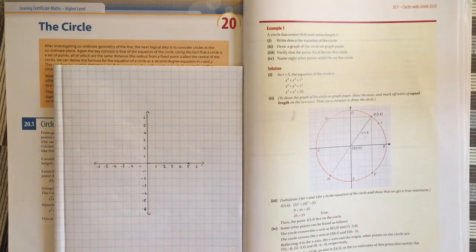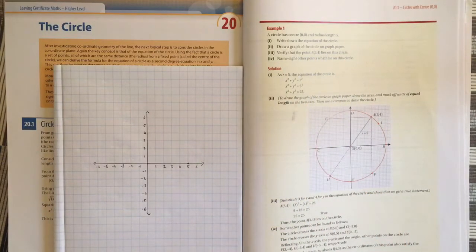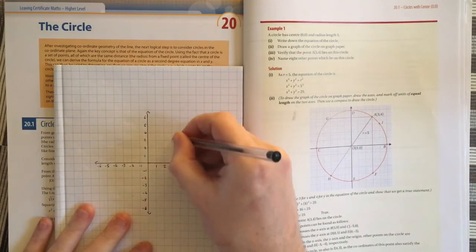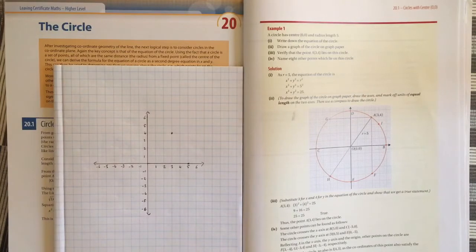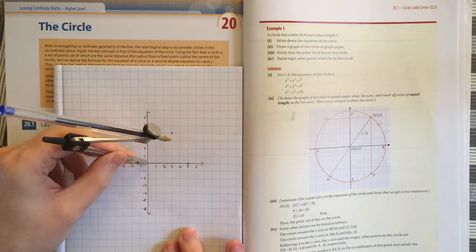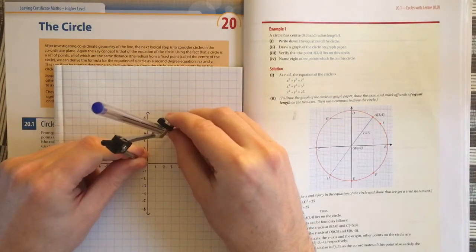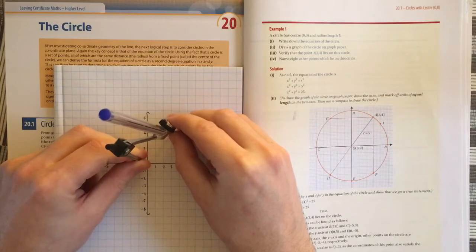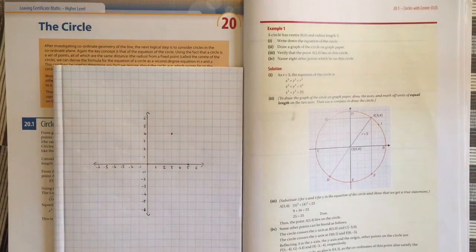The other way you could do it is you have verified that 3, 4 is on the circle. So go up and mark 3, 4 on. That is definitely on the circle, so you can put the point of your compass on 0, 0 and your pen on 3, 4. Okay, so either one is kind of equally easy or difficult on this one.